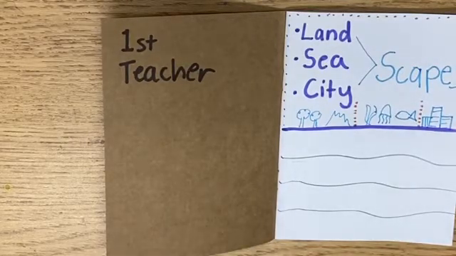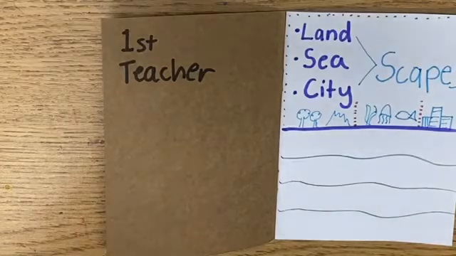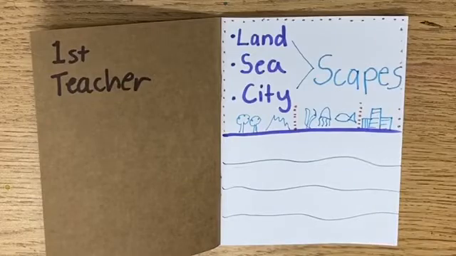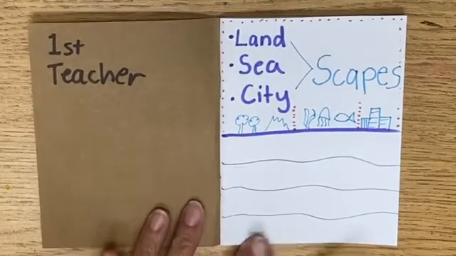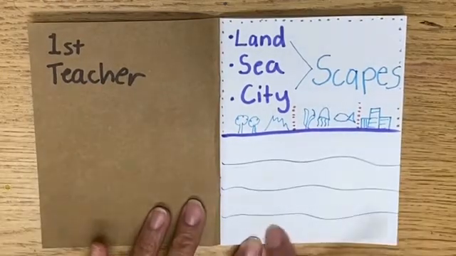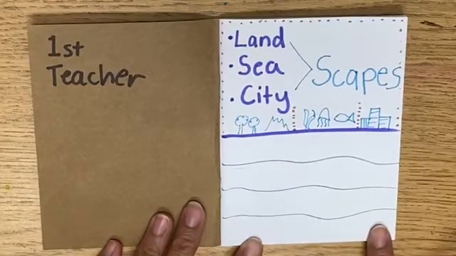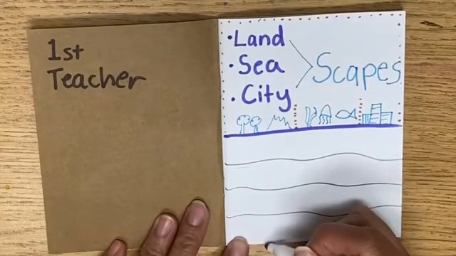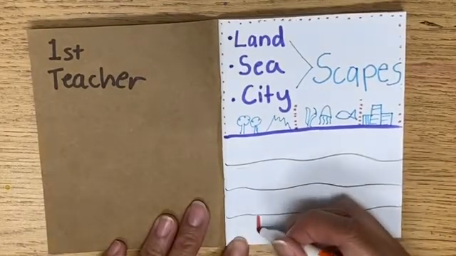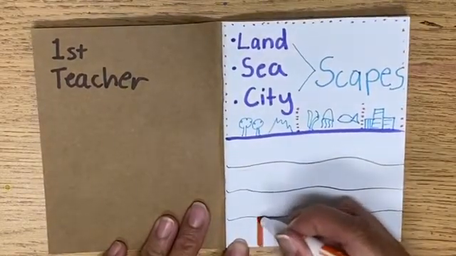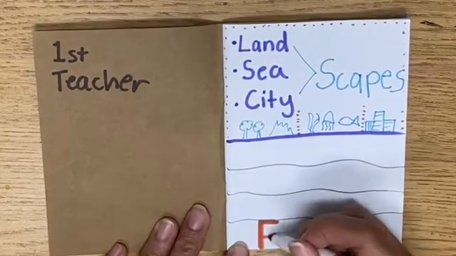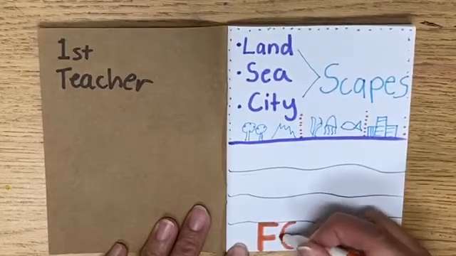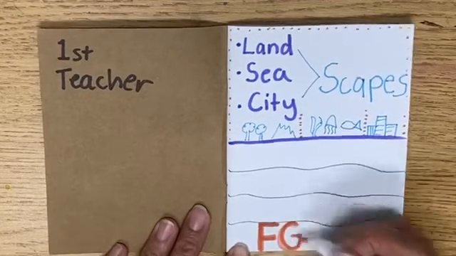So this will be our reference when we're looking at how we should draw things. So in this bottom space, this is our foreground. This is the biggest space. So from the bottom of your paper to the line, I want you to write FG, really big. But make sure it's in that line still. FG for foreground.